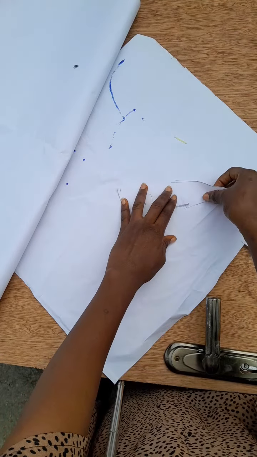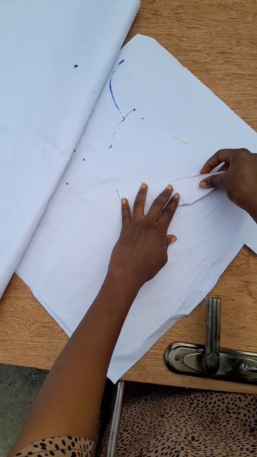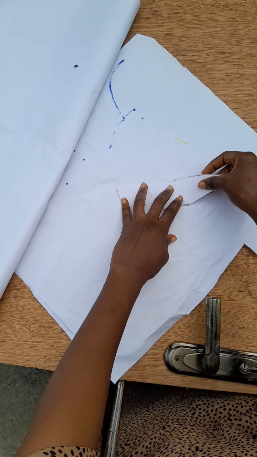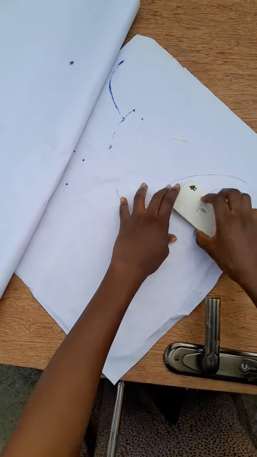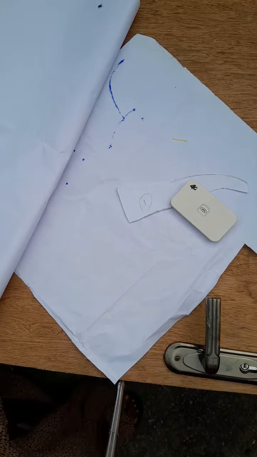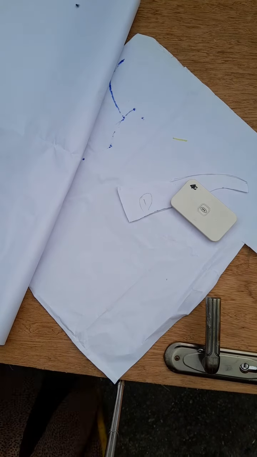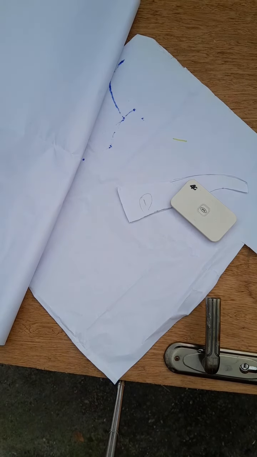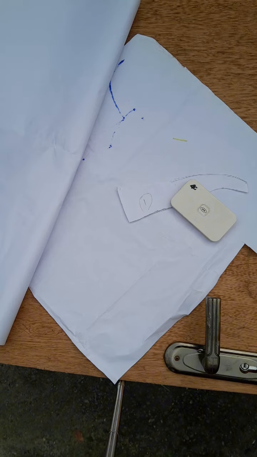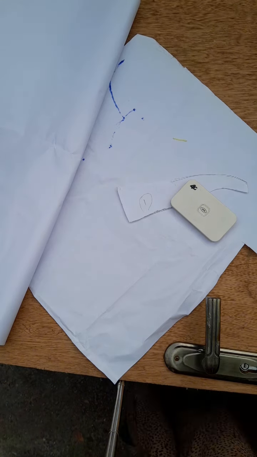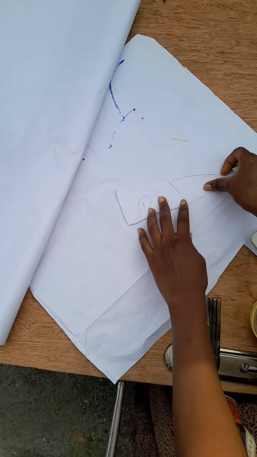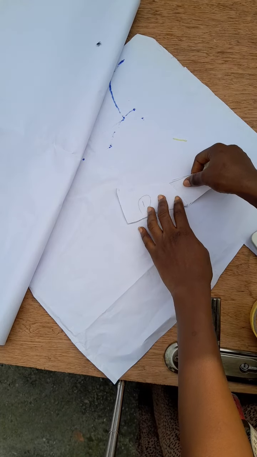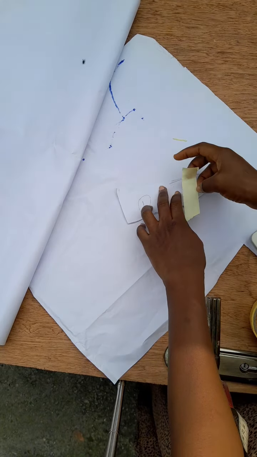Then get your masking tape and sellotape that together. So it's like you're making it that here. Don't forget, we'll still blend it.